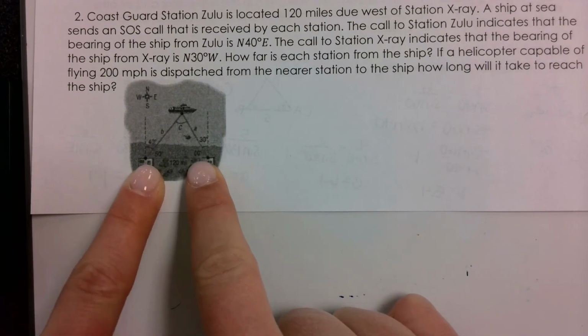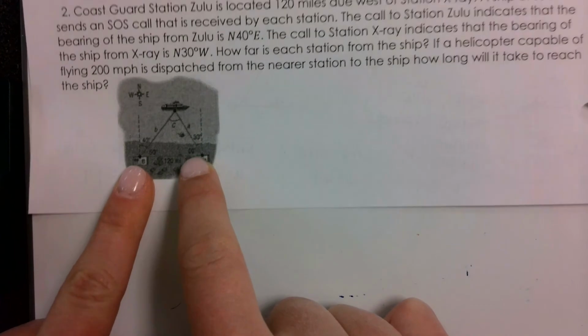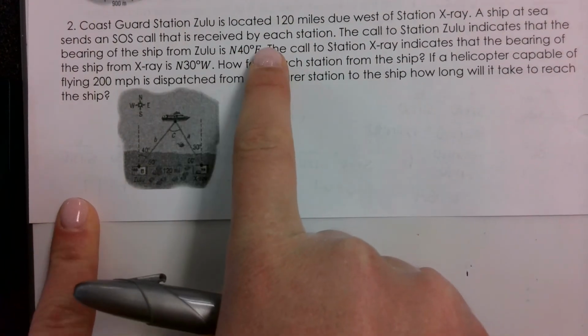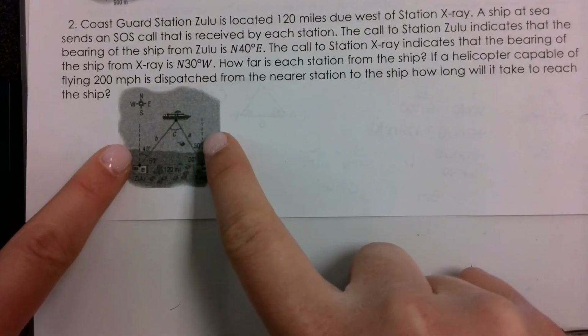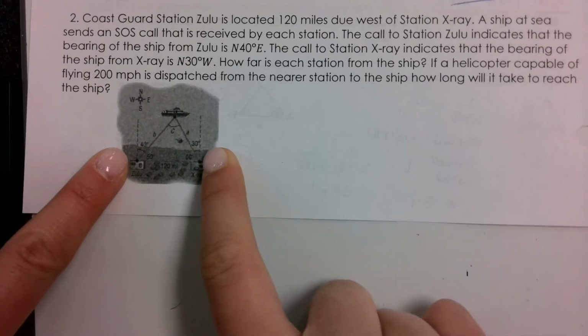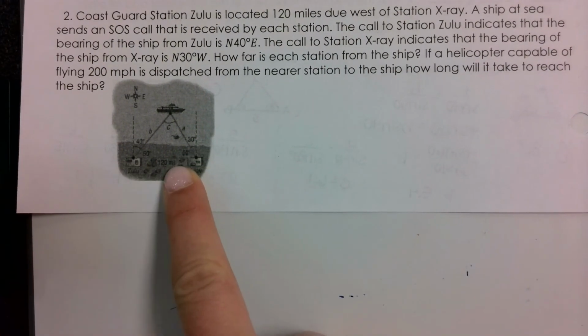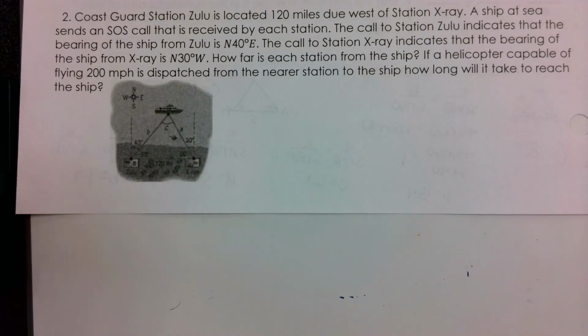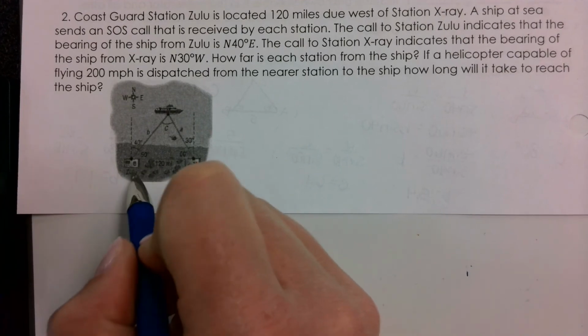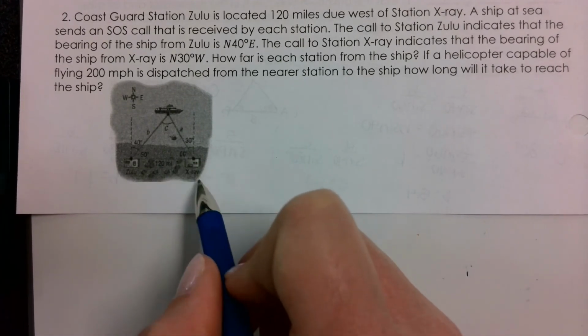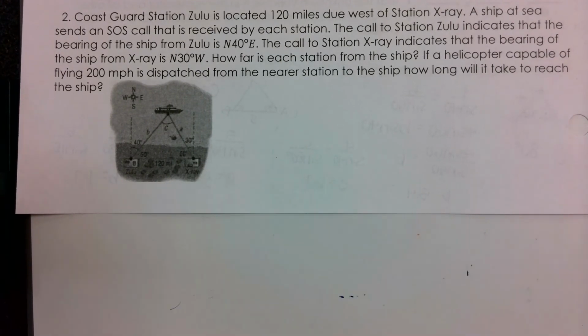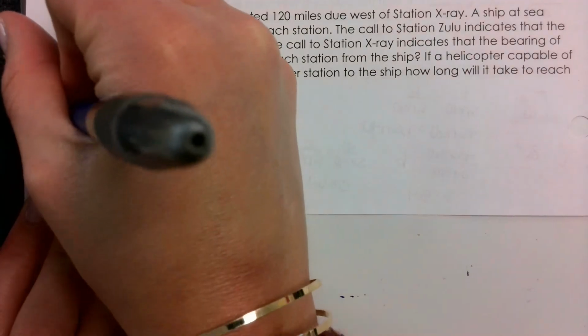So when they give you those bearings up here, those are like your dotted lines, those measurements. And so then the resulting angles from those are what we're using. So you didn't have to find those. They did that for you in your pictures. That's kind of helpful. But yeah, so the angle down at Zulu is 50 and the angle at X-ray is 60. So 60 plus 50 and then subtract that from 180 is going to give us angle C. So we know that C is 70.